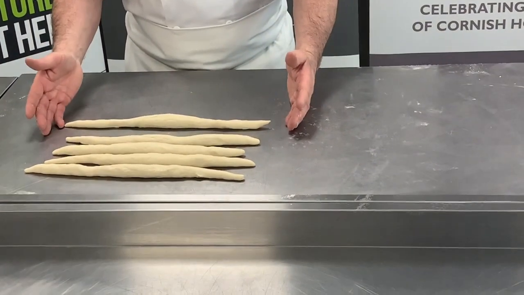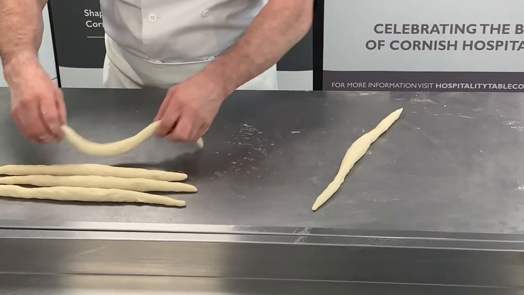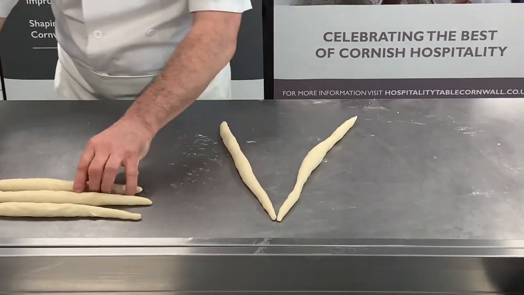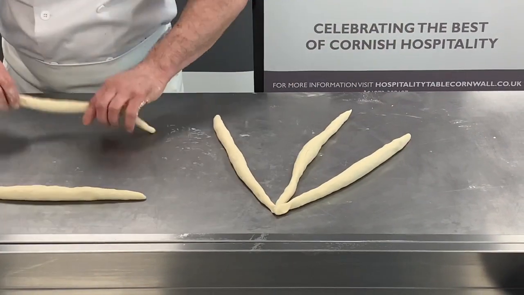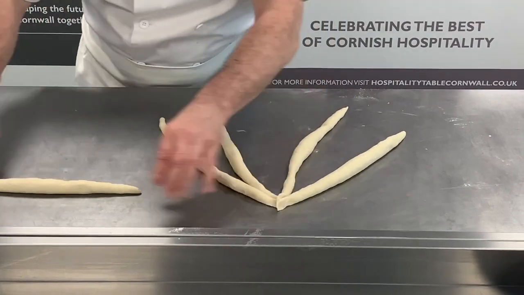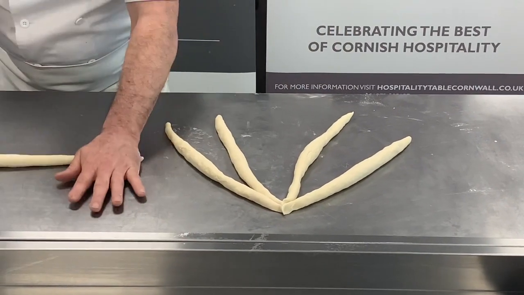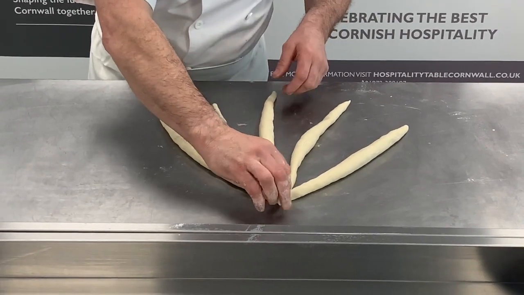We're just going to set them up now to do a little bit of plaiting. Experience shows me that we're just laying number 4 slightly over the top.